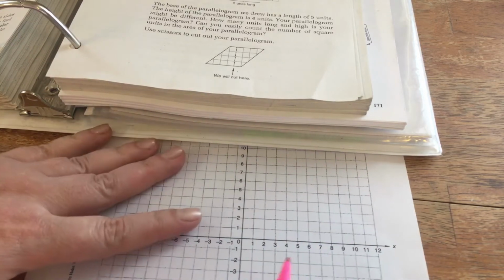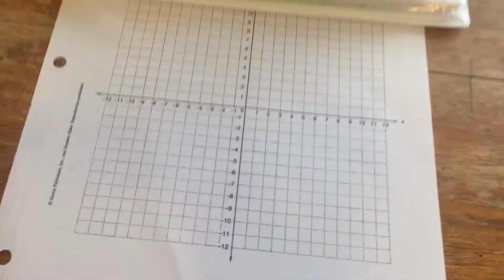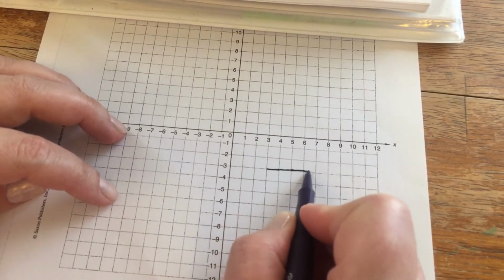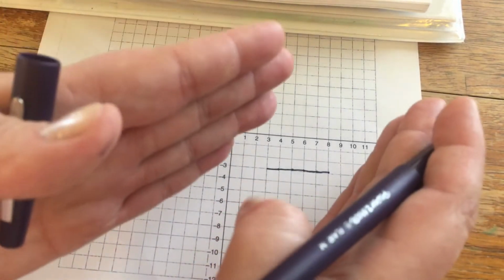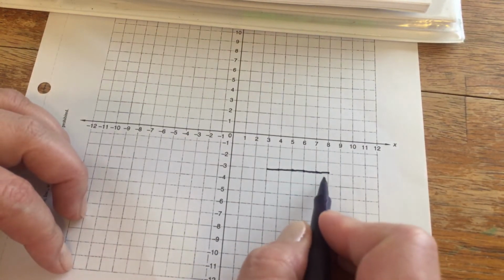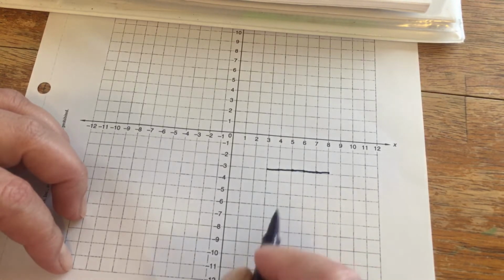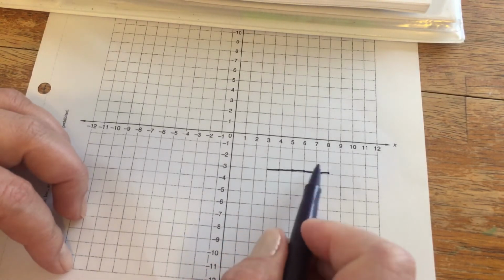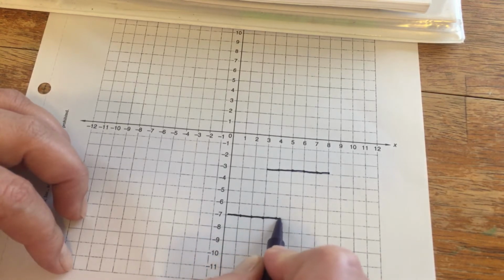So I'm going to write, maybe I'll use a dark one. I'm going to say 1, 2, 3, 4, 5. And then I'm going to shift it over because it's a parallelogram, so it has to be angled this way a little bit. So how much am I going to shift over? I'm going to shift over 1, 2, 3, 4. Do I have enough room? 1, 2, 3, 4, 5. I'll start here. 1, 2, 3, 4, 5.